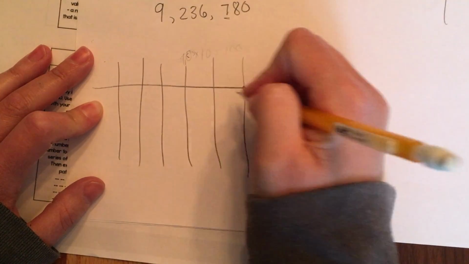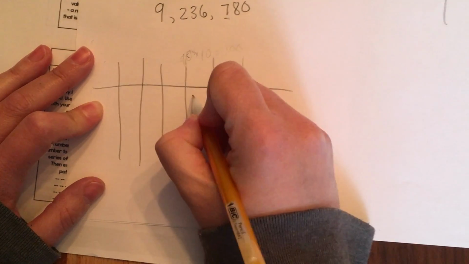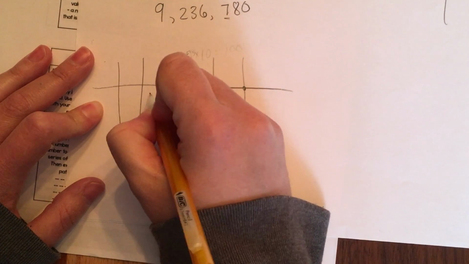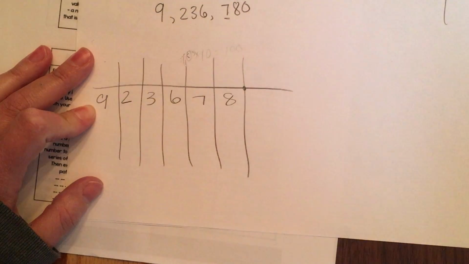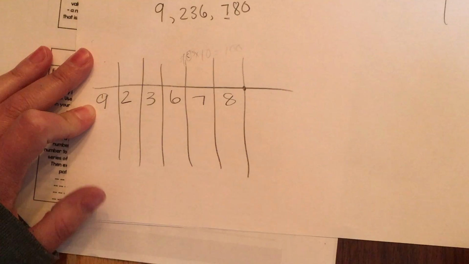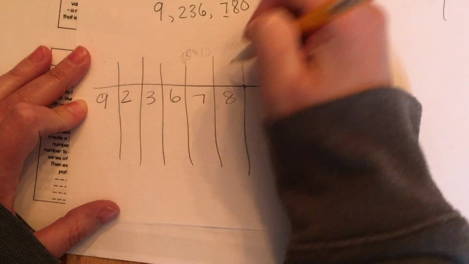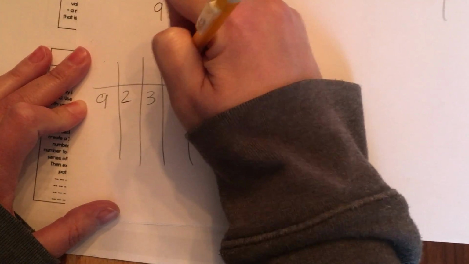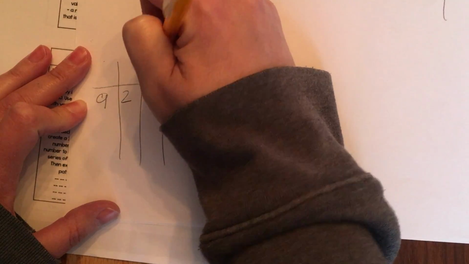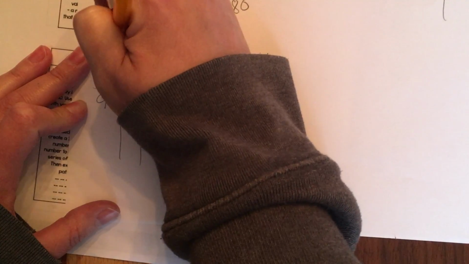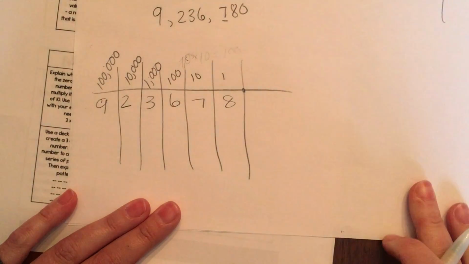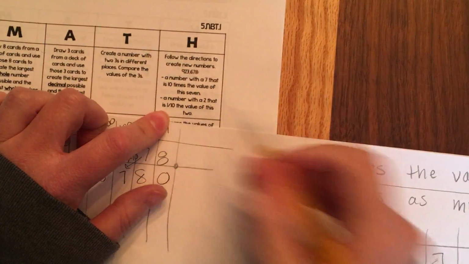Okay, so we have 923,678. Here's my ones, tens, hundreds, thousands, 10,000s, 100,000s. Okay. And I look at those directions one more time, a number with a 2 that is 1/10 the value.